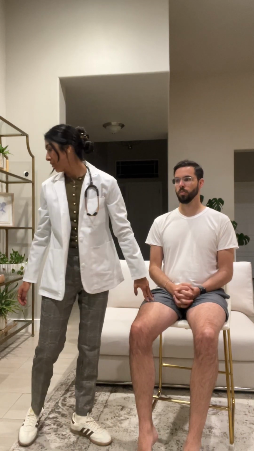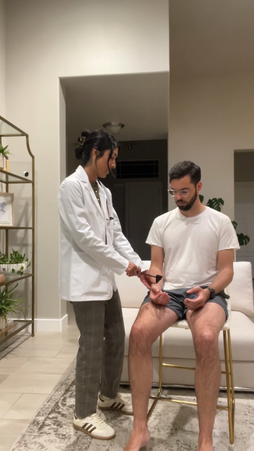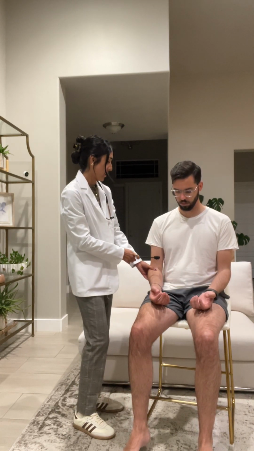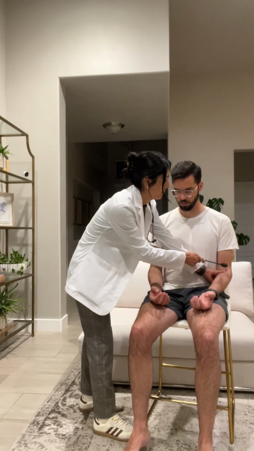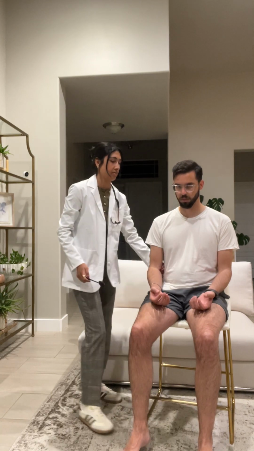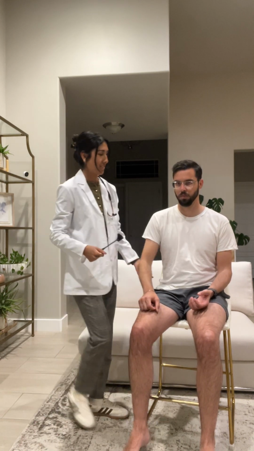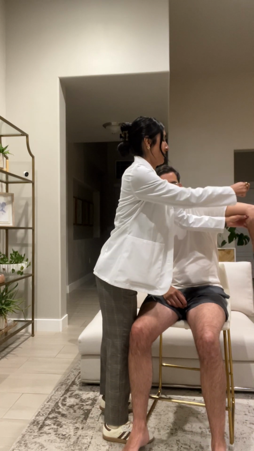And then we're going to do the major, or the deep tendon reflexes. So we're going to start with the brachioradialis and the biceps and the triceps, and then let it hang loose.